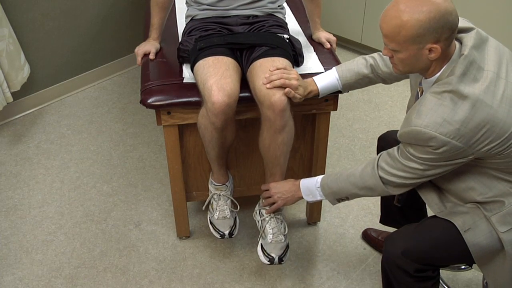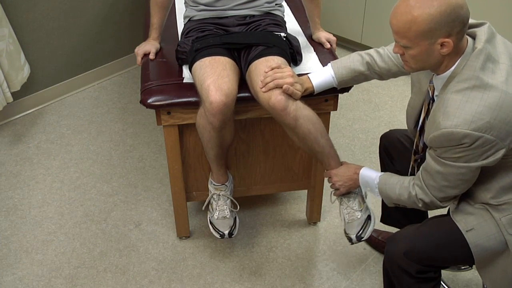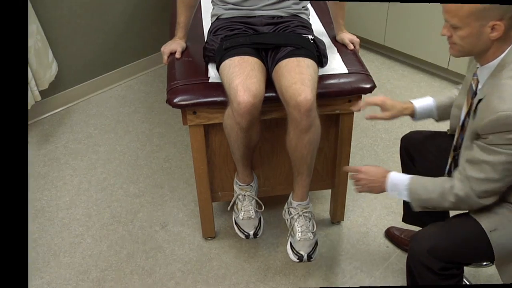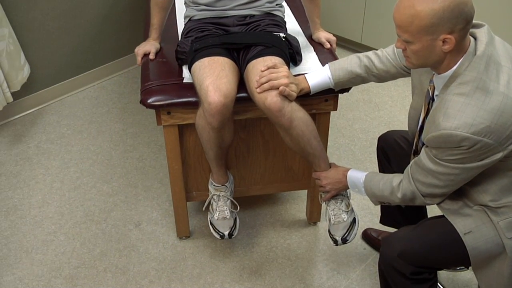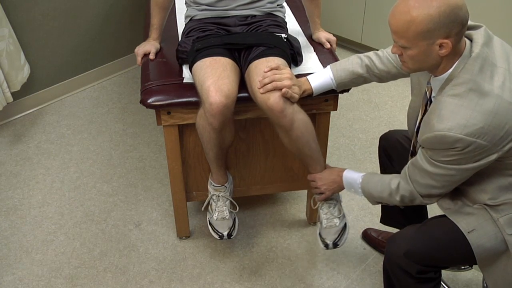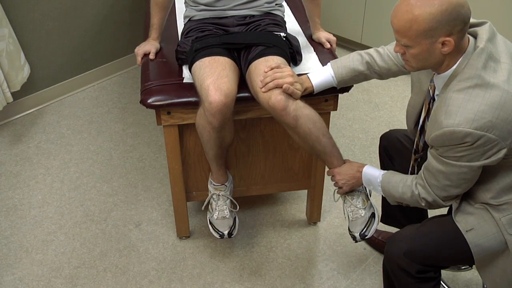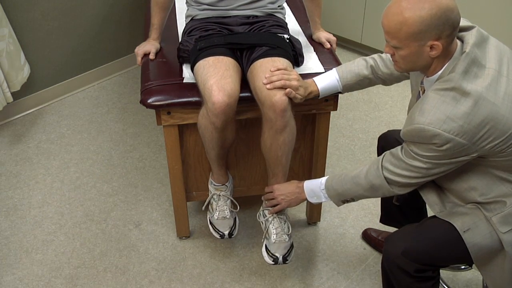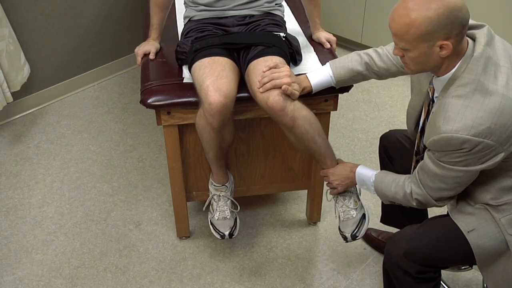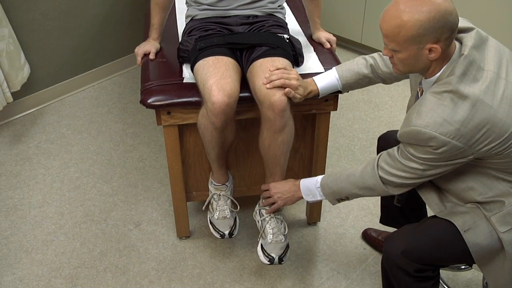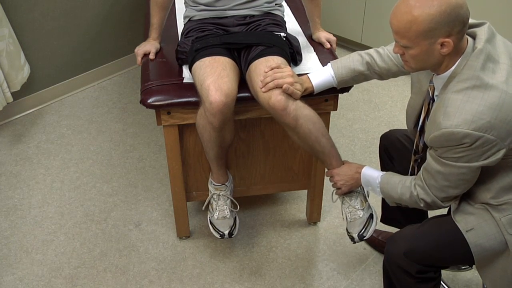Normal internal rotation is typically greater than 20 to 30 degrees. Limited hip internal rotation is consistent with hip impingement. Decreased internal rotation with increased external rotation is consistent with femoral neck retroversion, whereas increased internal rotation with decreased external rotation is consistent with excessive femoral neck anteversion.